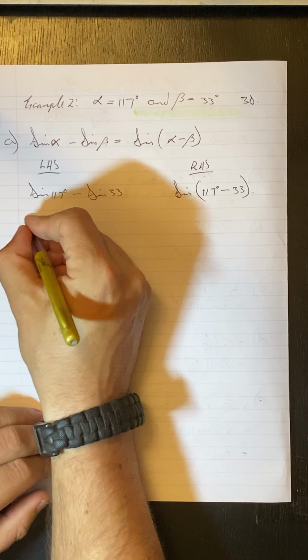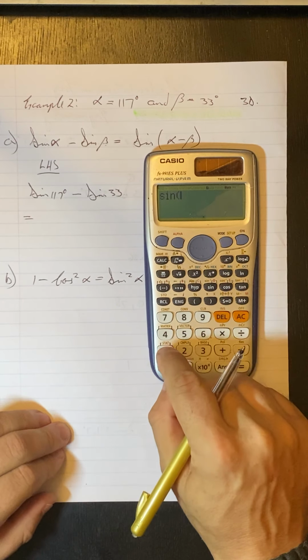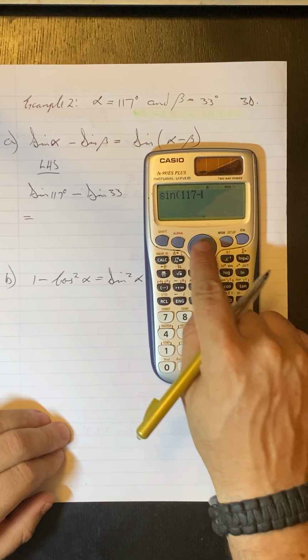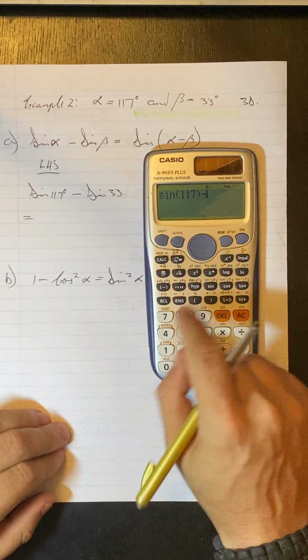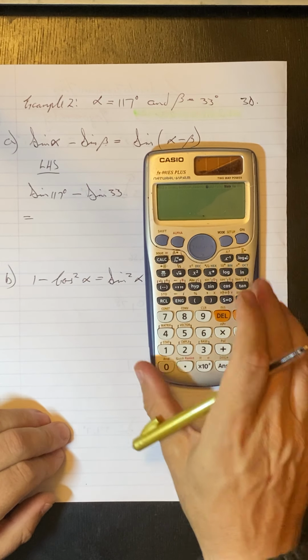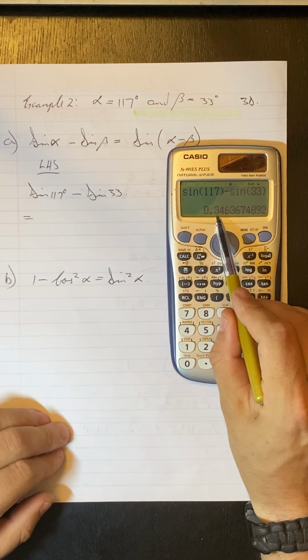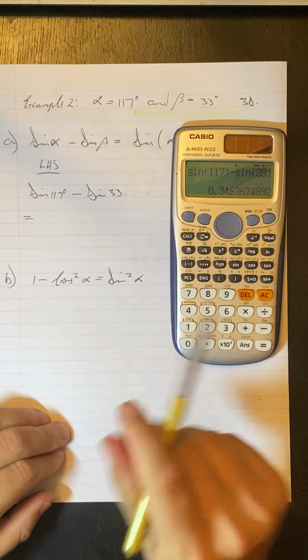Okay, let's work with this side first. Just put it on the calculator. So sine 117, close the bracket, minus sine 33, close the bracket, and to 3 decimal places, this will be 0.346.